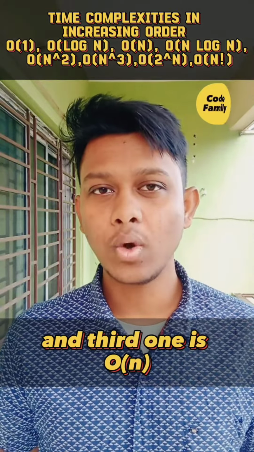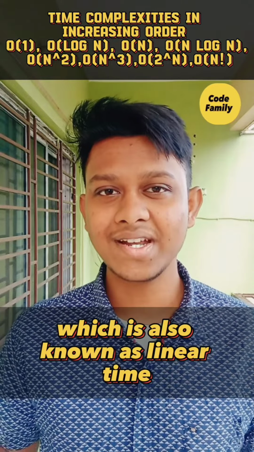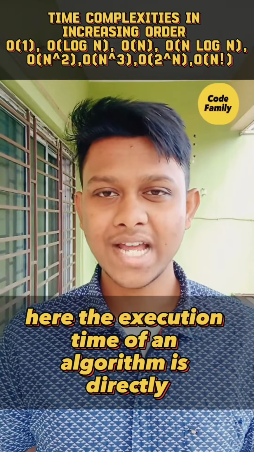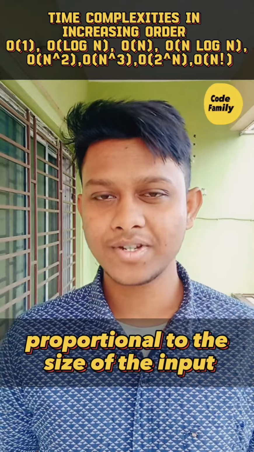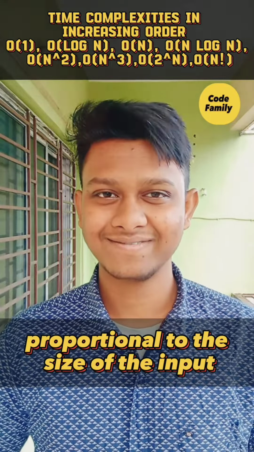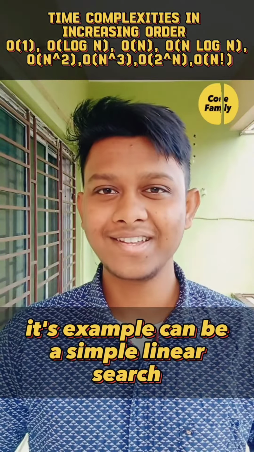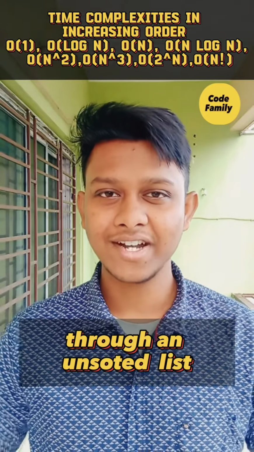Then the third one is O of n, which is also known as linear time. Here the execution time of an algorithm is directly proportional to the size of the input. Its example can be a simple linear search through an unsorted list.